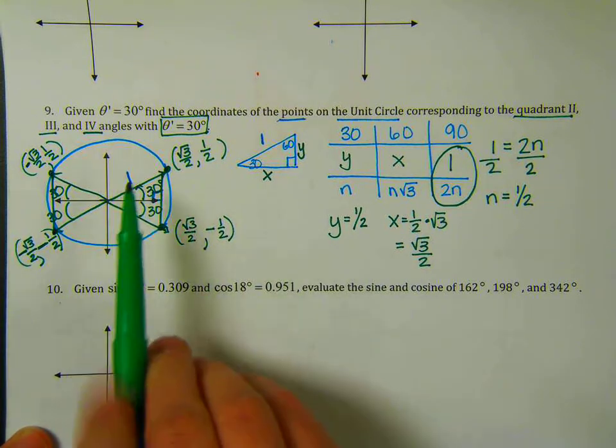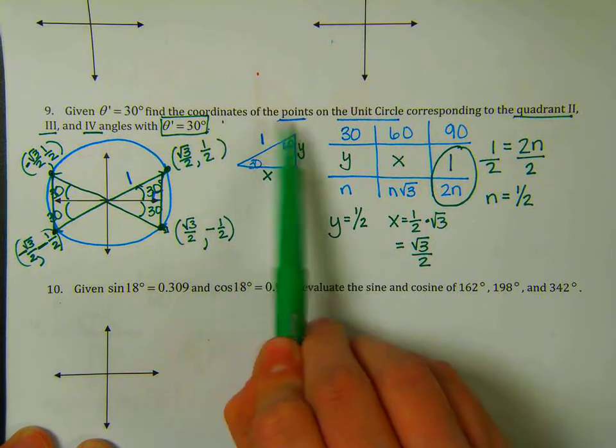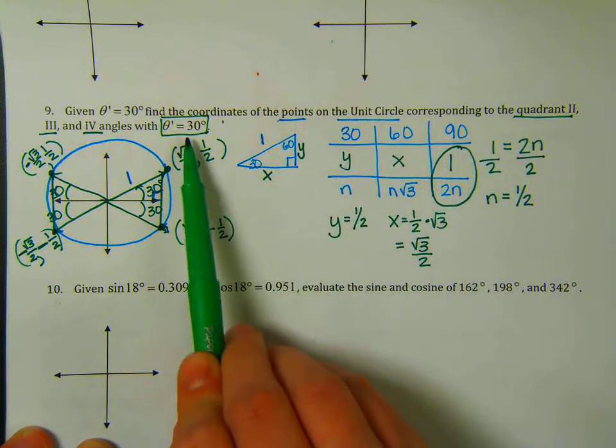So did we answer the question? We figured out what the coordinates of all the points on the unit circle are for our reference angle of 30 degrees.